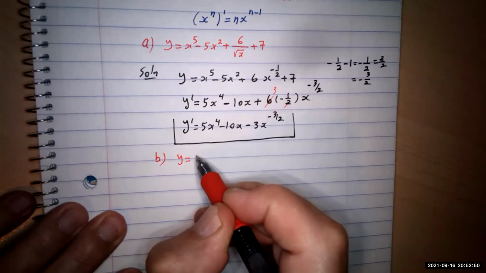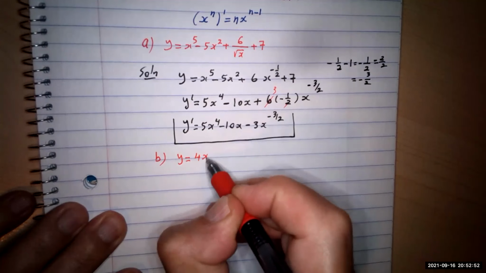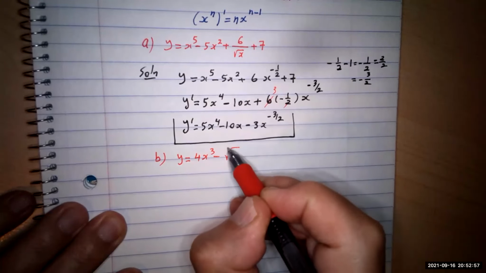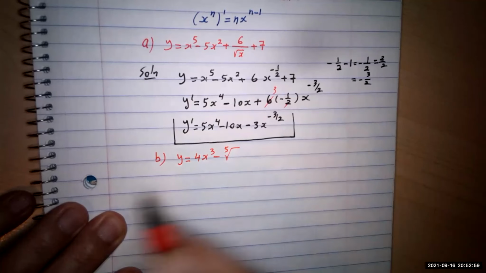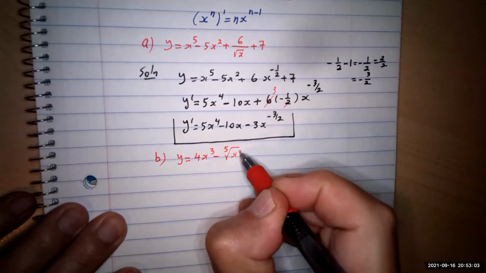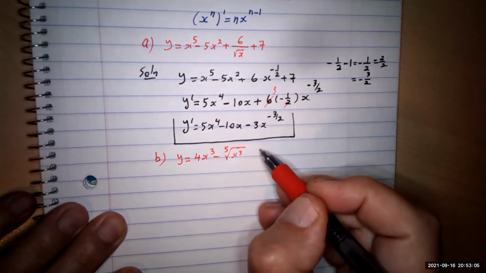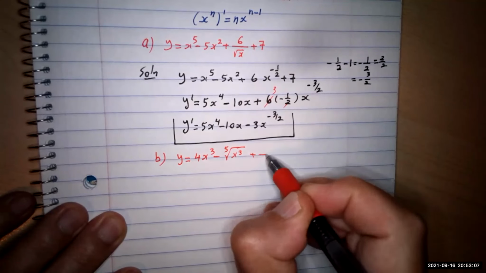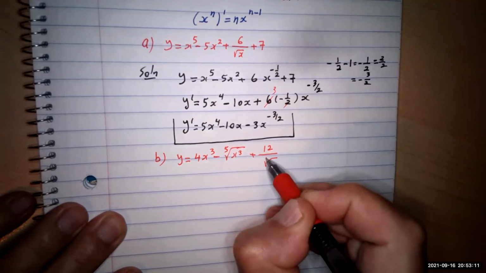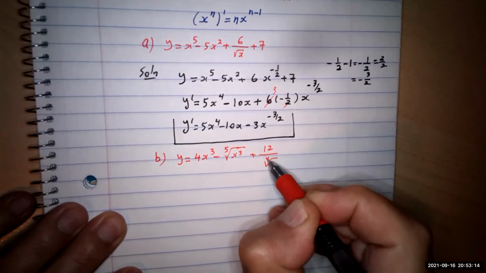Y equal to 4x cubed, because you are going to have polynomial types in the next 3 problems. So that's why we are not going to give you a polynomial for this part. 5th root of x to the third plus 12 over the 4th root of x. You see, this is a kind of most involved one.